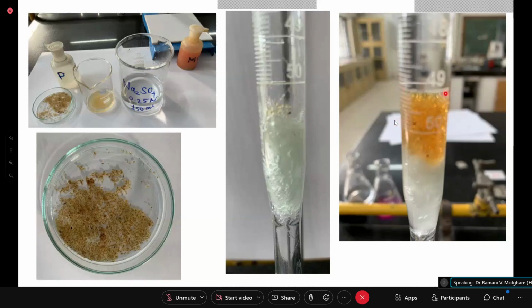Now once the bed is ready, you add distilled water to it and wash it, and ensure that every time the level of the distilled water is above the resin bed.